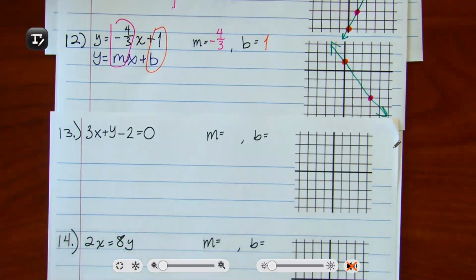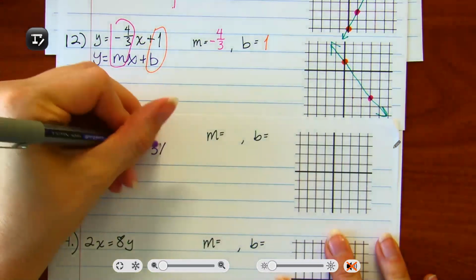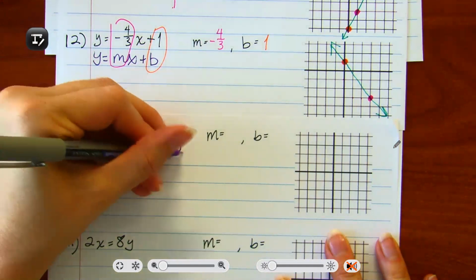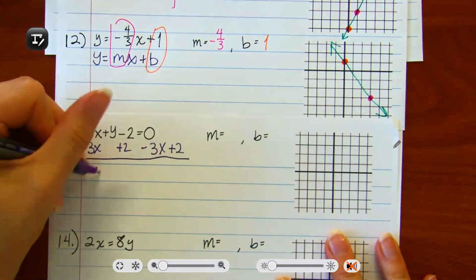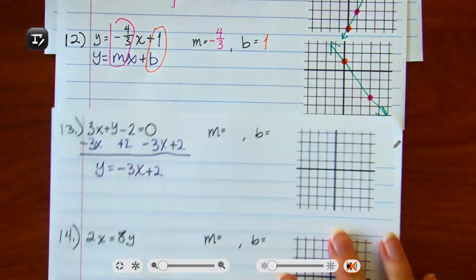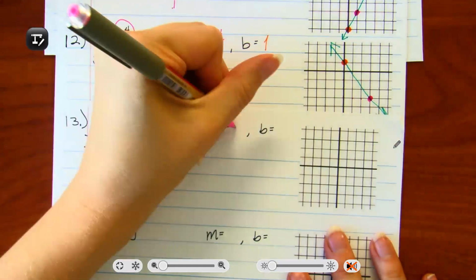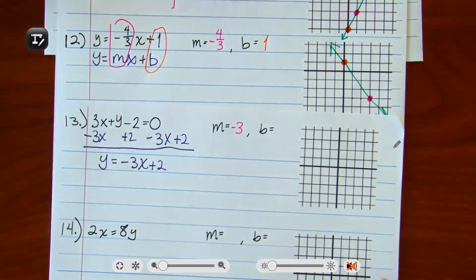So on number 13, that equation is not in slope-intercept form. So the first thing I want to do is make it in slope-intercept form. So I can subtract 3x from both sides, and I can add 2 to both sides. And that would give me y equals negative 3x plus 2. And from there, I can see that the slope m is negative 3, and the y-intercept b is 2.